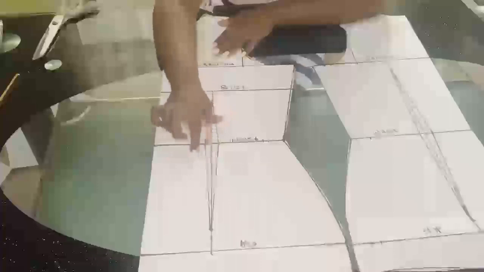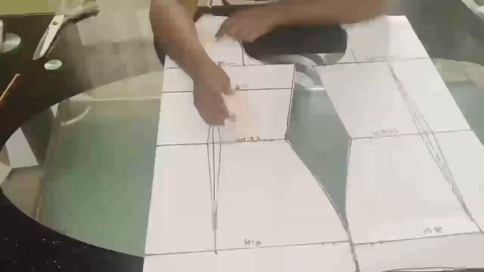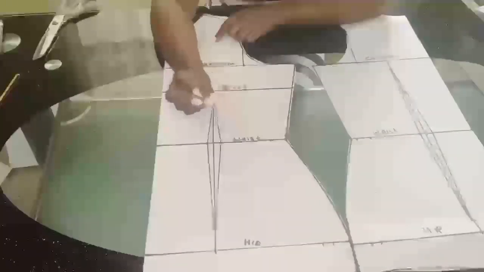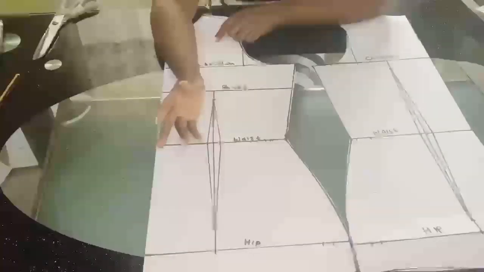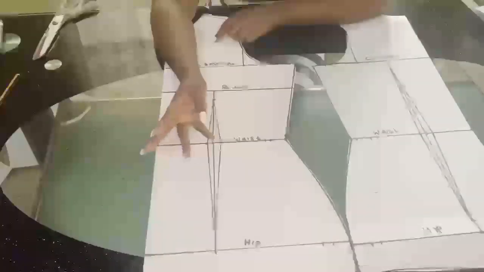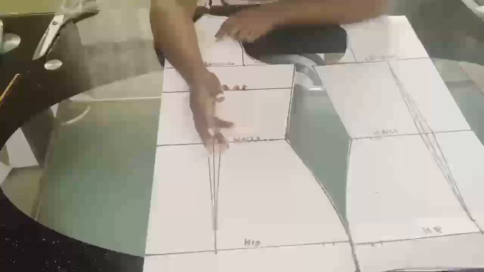Then you will not be needing your darts for a kimono jacket, and you also will not be needing it for a simple blouse or for a kimono top. But if you're putting a dart to it, you can actually add your zipper to it, or if you want to make it free fine, you can go ahead and do that. So with this pattern, I hope it has been helpful.